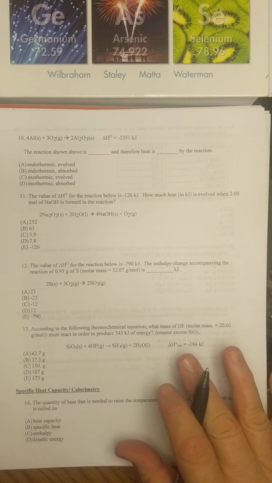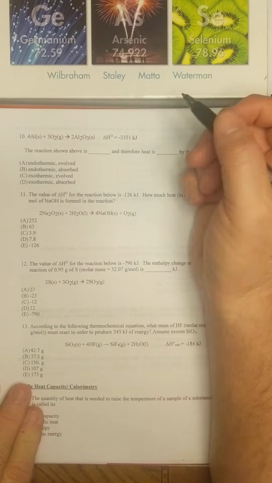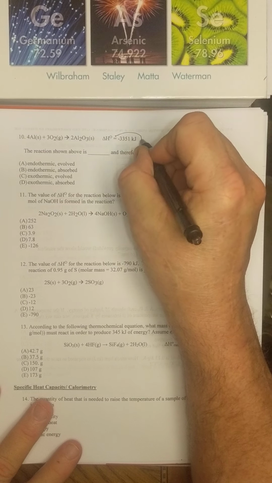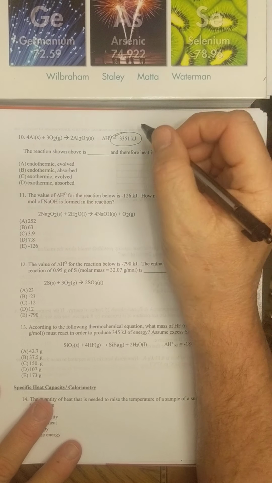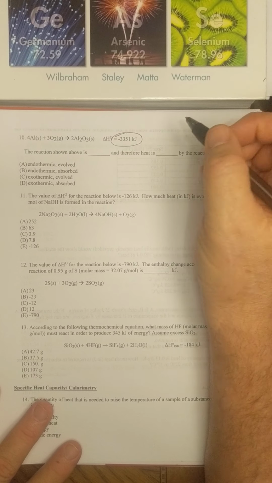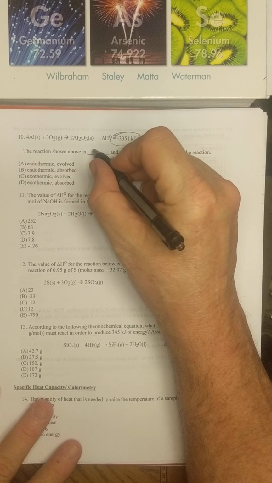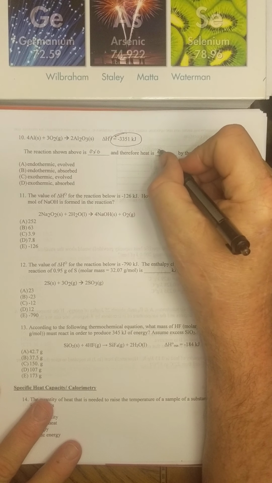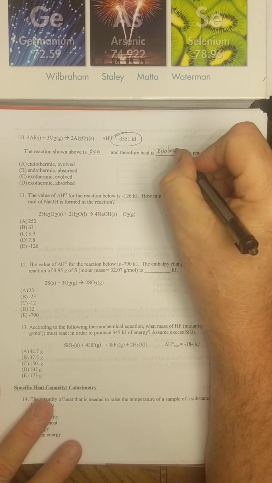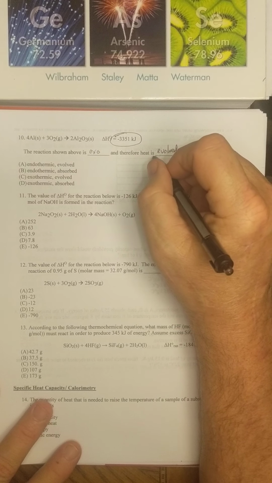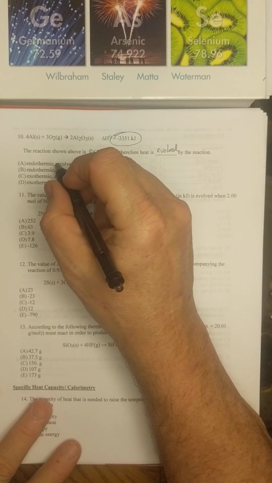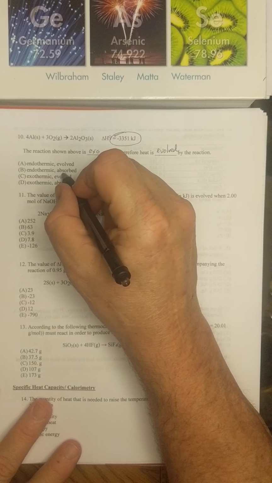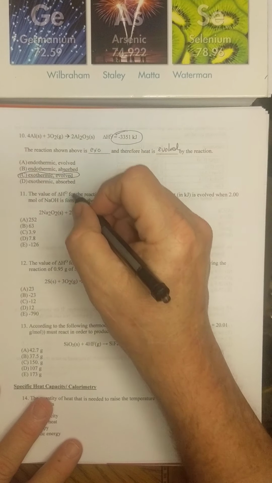And that's everything on interpreting graphs. Okay. This reaction up here, I got a negative delta H. So this is exothermic. And heat is, the word we want to use is evolved. Evolve means it's giving off. Absorb means it's endothermic. So I got exothermic and evolved.